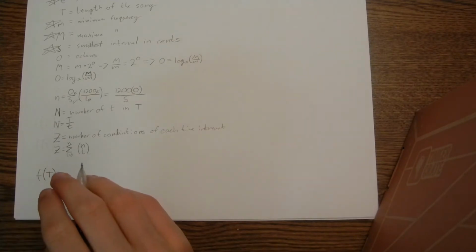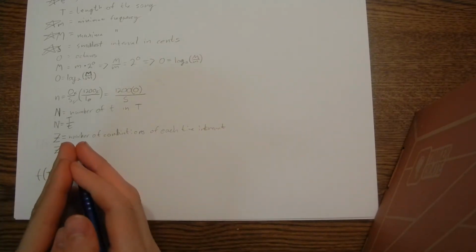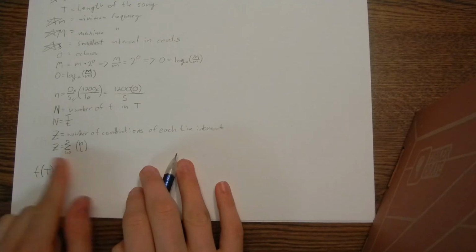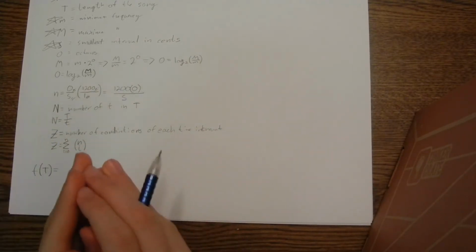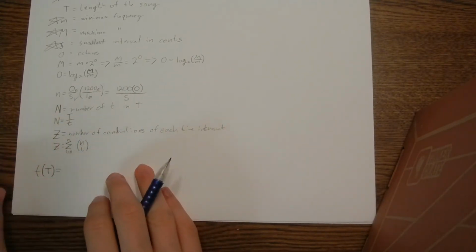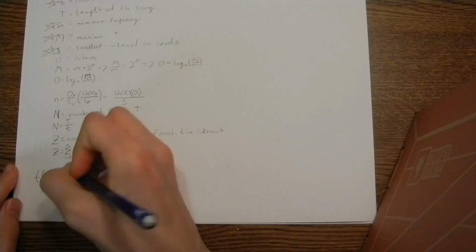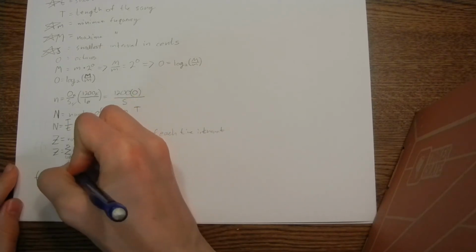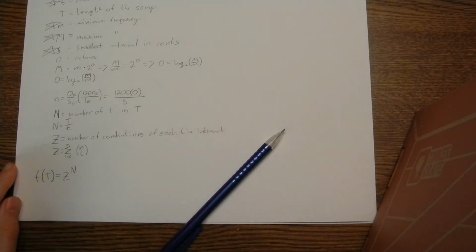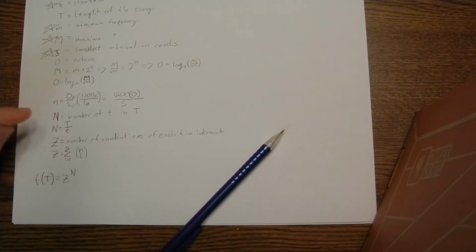So you have the first time increment, and that has that many combinations. And you have the second. Oh, we don't need a summation thing. It's just z to the power of big N, which is a massive number. Doesn't help that that's already a massive number, and that's already a pretty big number too. Holy crap, that's it. Okay. Well then.